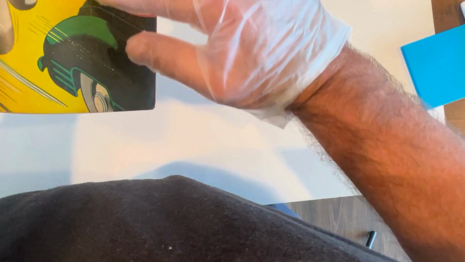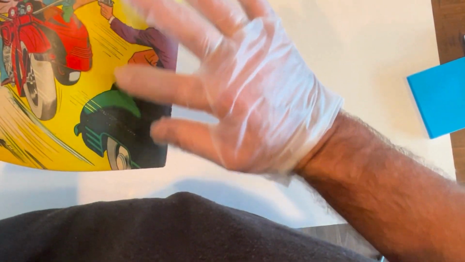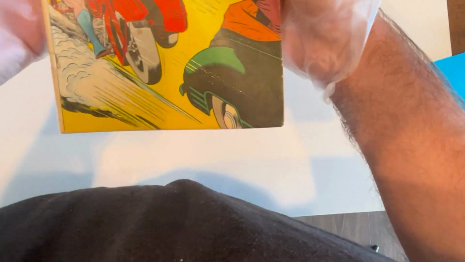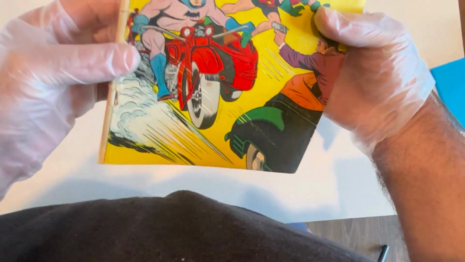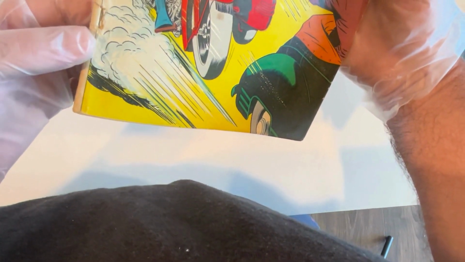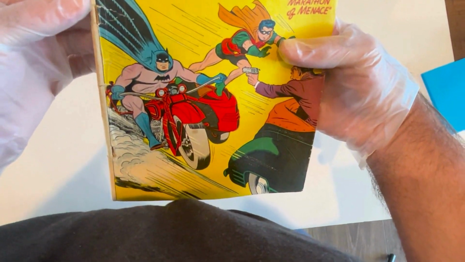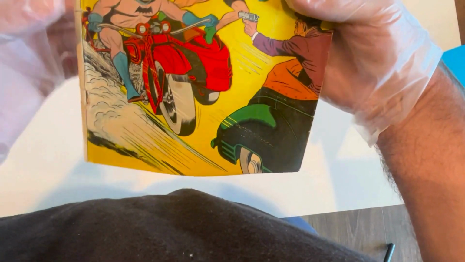Okay, moving on, there's not a full length crease, but there's a crease in the cover. There's some moderate damage to the spine, not just around the staples, but also here at this point.